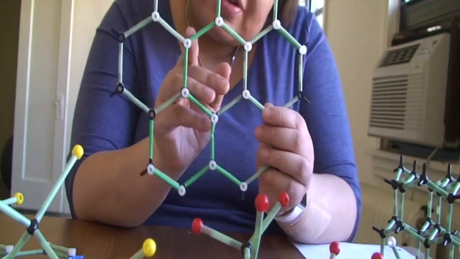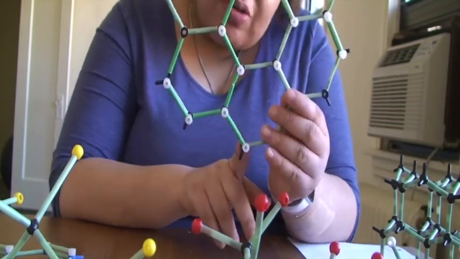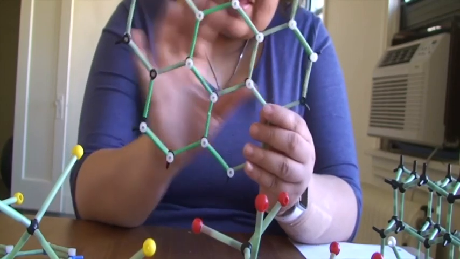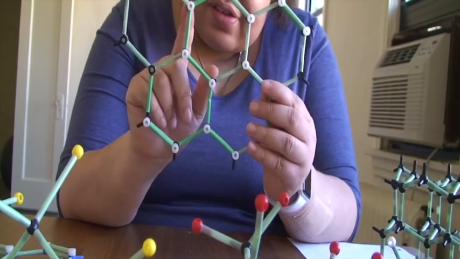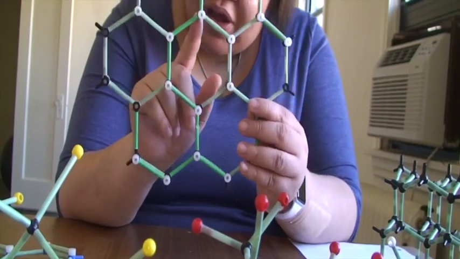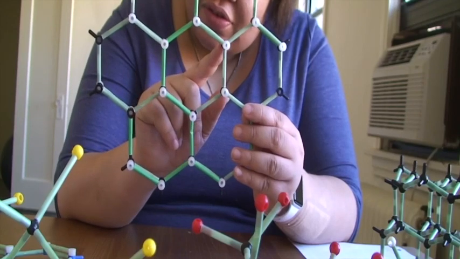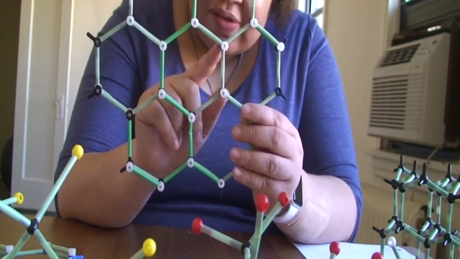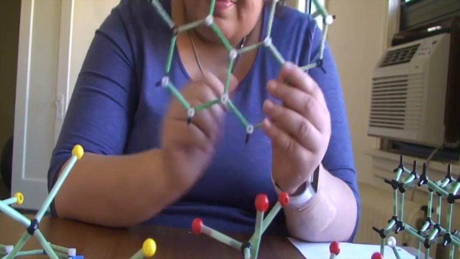Each carbon is bonded to 3 other atoms. And no matter which carbon you look at, in the interior, this extends outward more. Each atom you look at, there's 2 single bonds and a double bond for each carbon. Here's another carbon, 1 double bond and 2 single bonds.